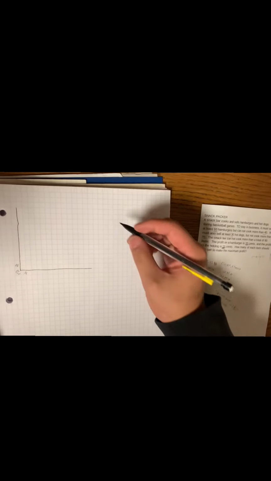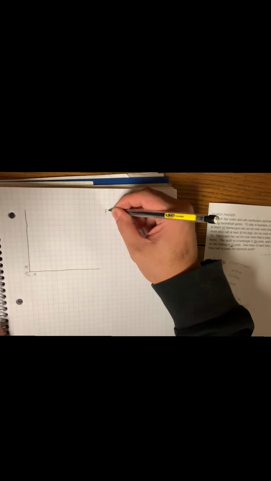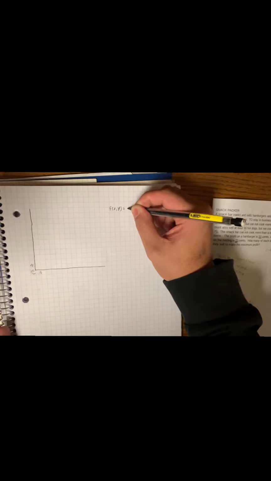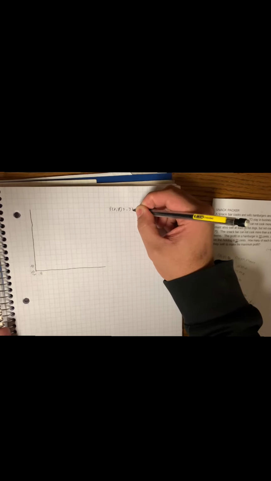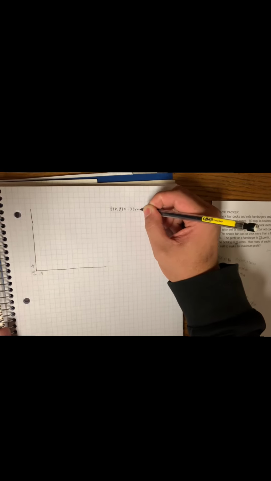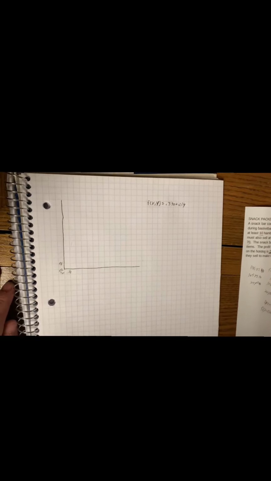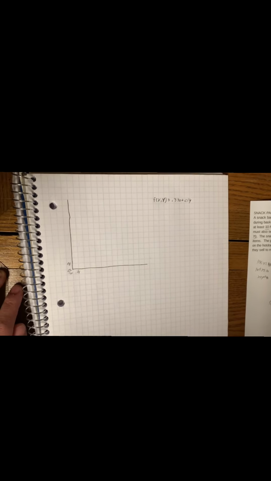So we can find a profit statement by saying f of x, y equals 0.33x plus 0.21y. That is our profit statement. Next, we need to find our constraints, or our parameters, on which we're going to be graphing this.